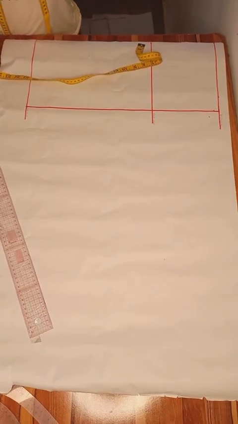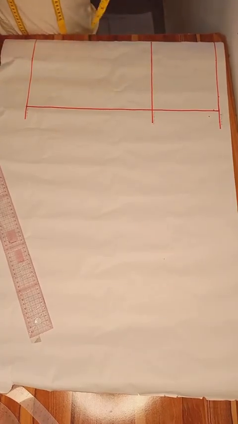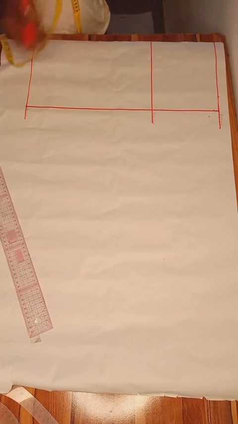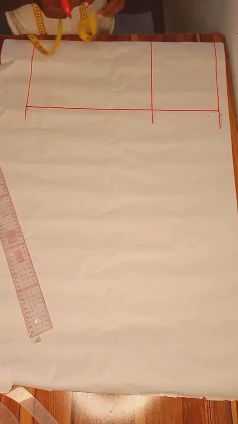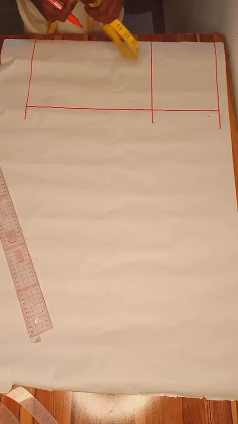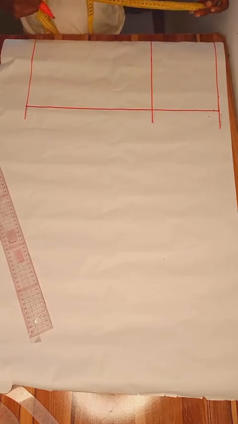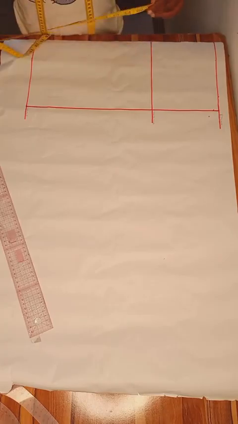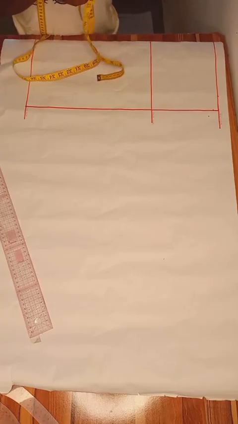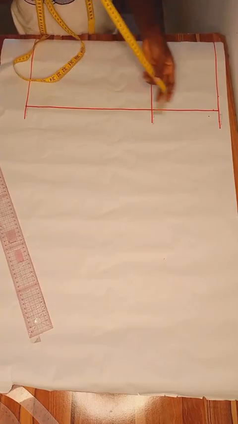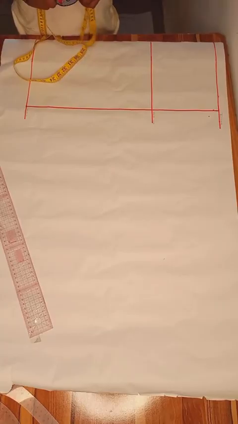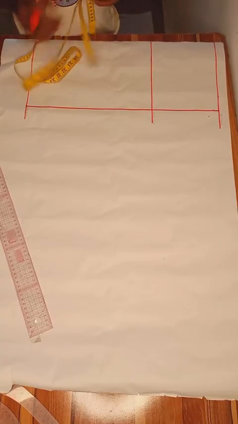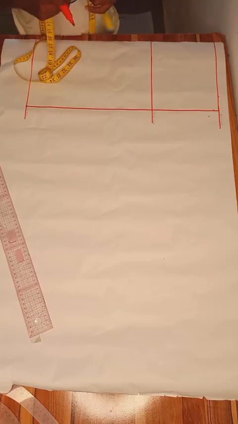Then after that, you will come to your hip line. Then you divide whatever you have as your hip measurement by 4. You can do it on your tape measure, and you can use your calculator. I'm using my tape measure to divide it. You take the measurement, then you divide it on your tape measure into 4. So that is what I'm trying to do here.